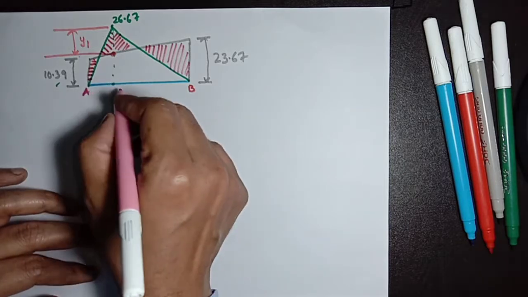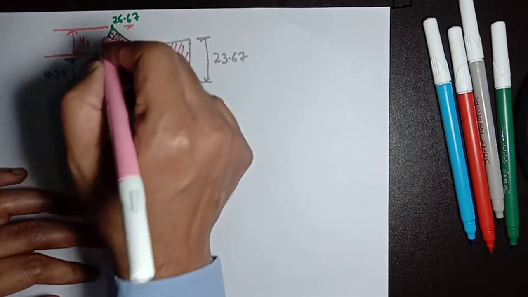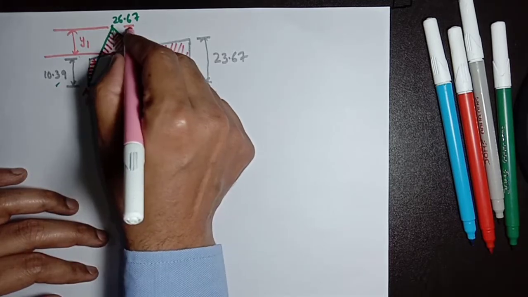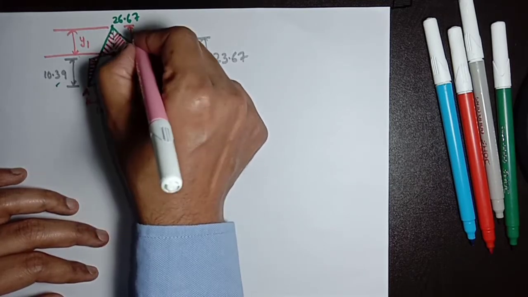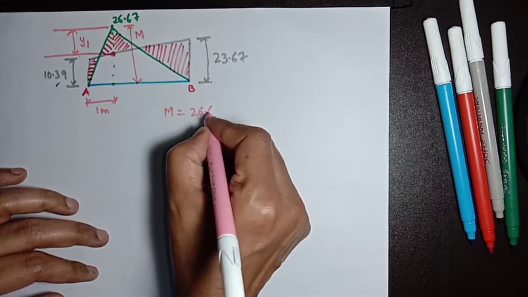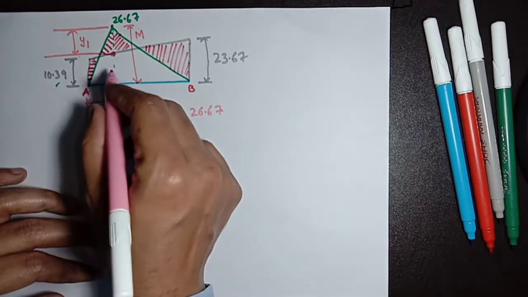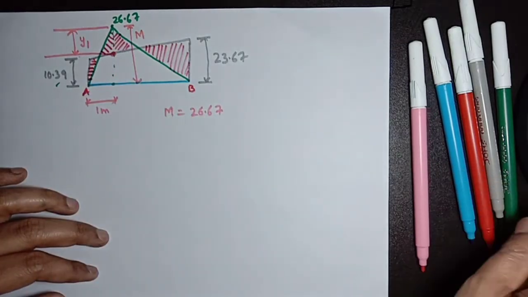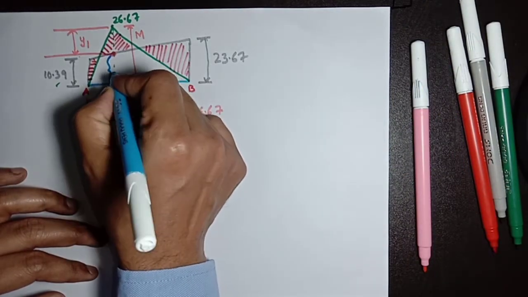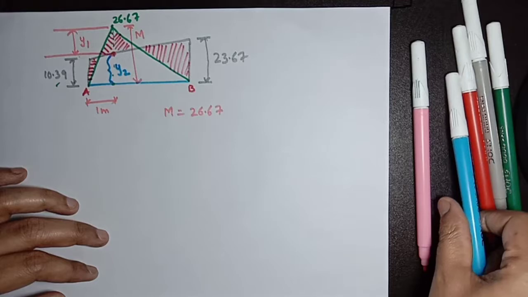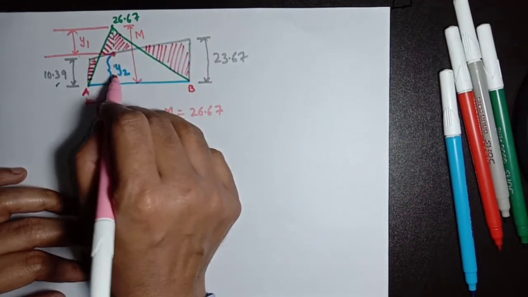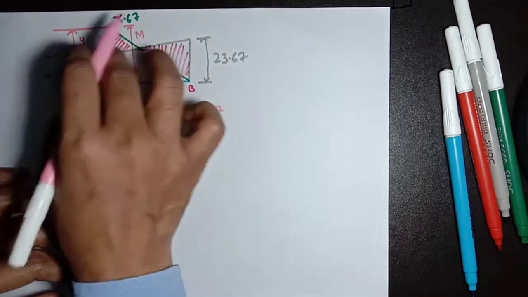Then we know this is the maximum value at this point, which is at a distance of 1 meter, and suppose this M is 26.67, and if we are able to find this value, suppose this value is y2, then M minus y2 will give the span moment of this beam AB.